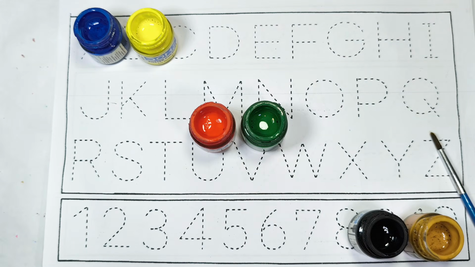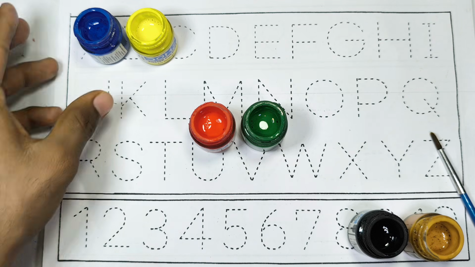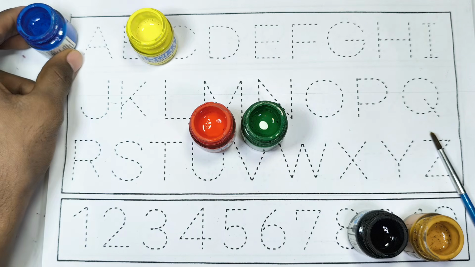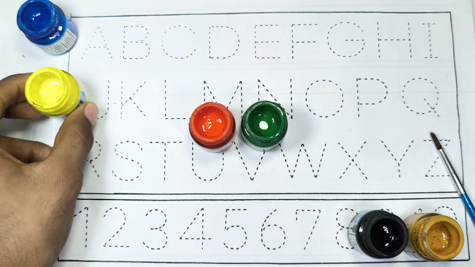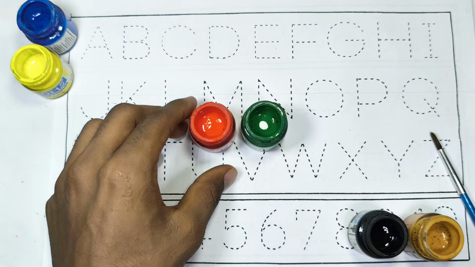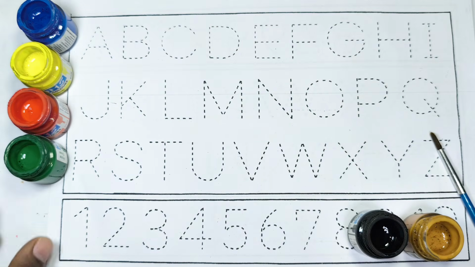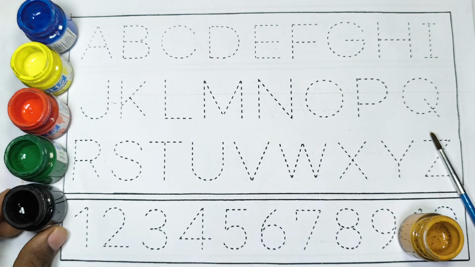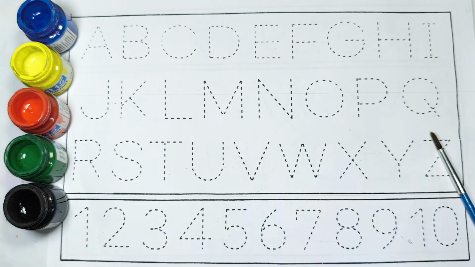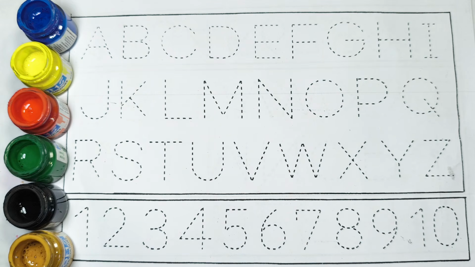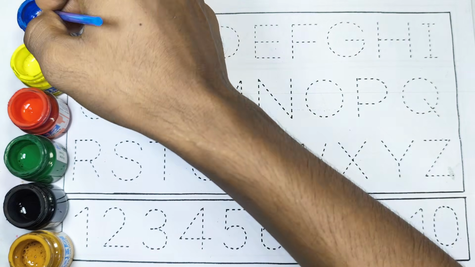Today, learn and draw capital letters, alphabets A to Z and numbers 1 to 10. So kids, let's learn the names of the colors. Blue color, yellow color, red color, green color, black color and yellow ochre color. So kids, now you draw alphabets, and first you draw A.